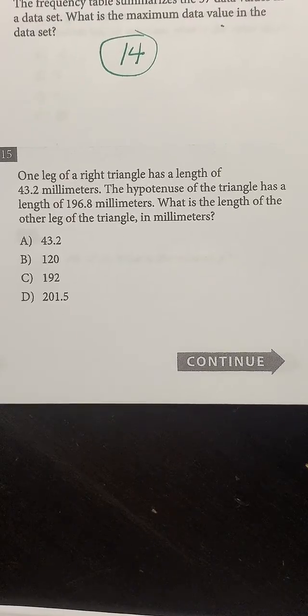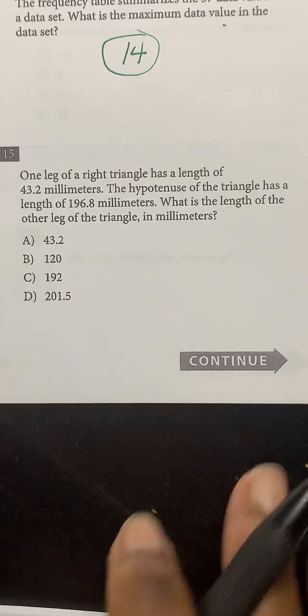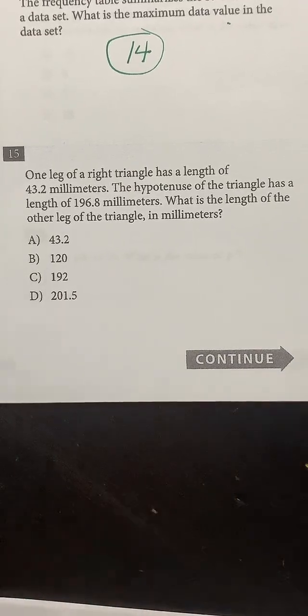Okay, so this is a great review for those that are thinking about the ACCUPLACER, the ASVAB, GED to an extent. This can be helpful, okay, because a lot of the concepts are used throughout all standardized assessments, especially the algebra piece. Okay.